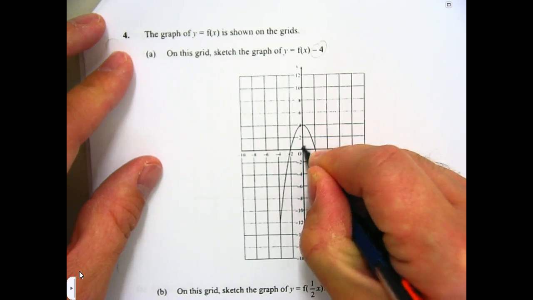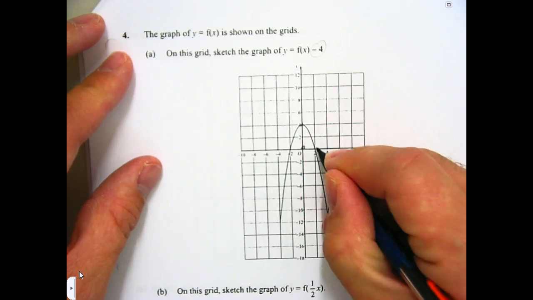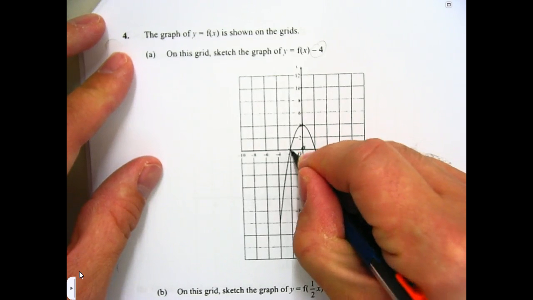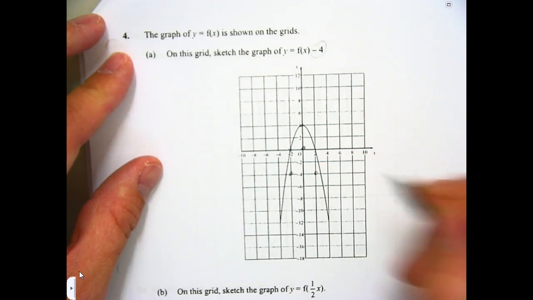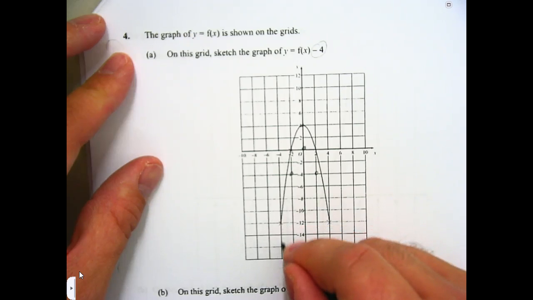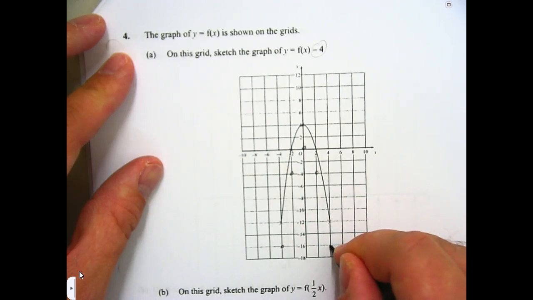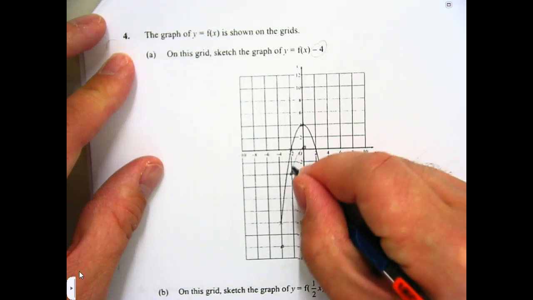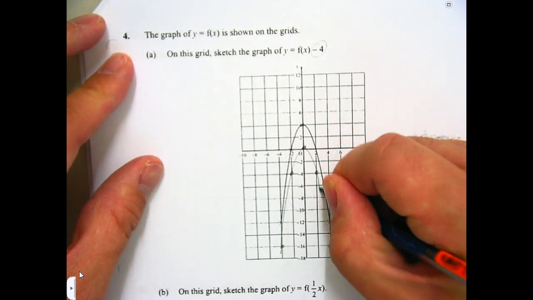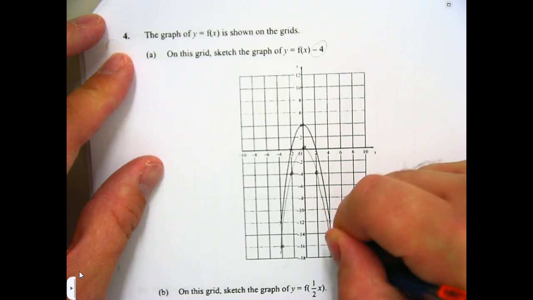It brings my vertex, this point right there, this point right there, and this point right there. Okay, and it also hits perfectly there and there. So we'll go ahead and go down 4 and down 4. Try to be accurate with your curve. Don't just randomly sketch the curve there.